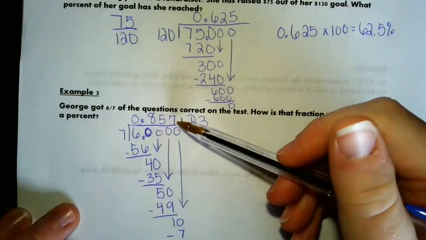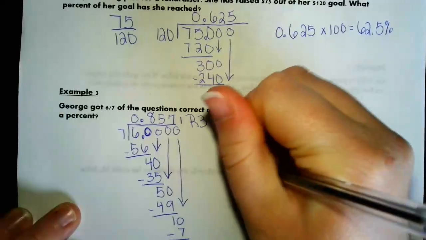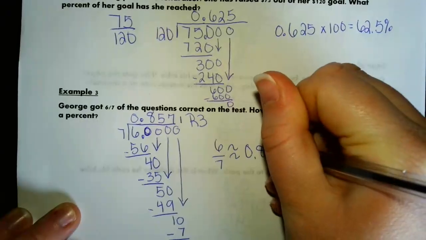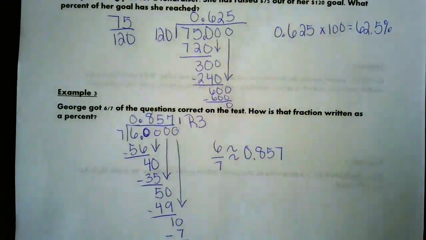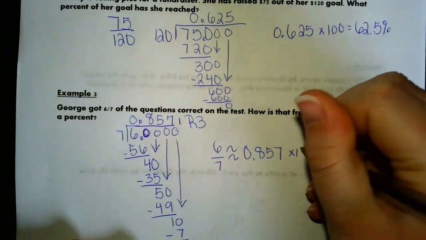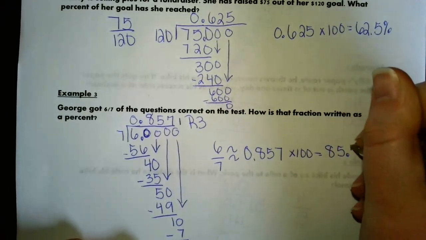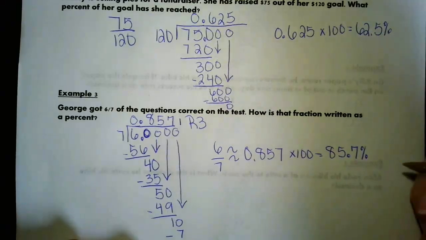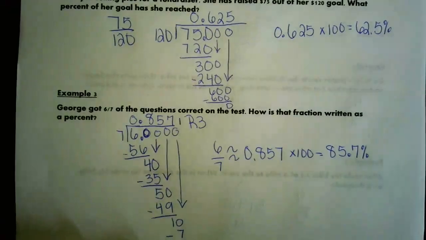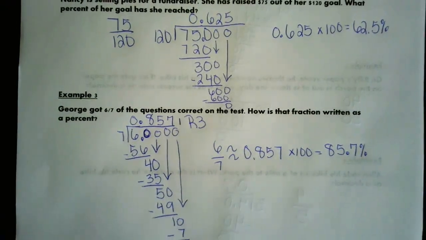We're going to round, though, to this place value. If you look to the right, you see a 1. So we're going to say it's approximately 0.857. If we multiply that by 100, we're going to get approximately 85.7%. If you have any questions, feel free to reach out.